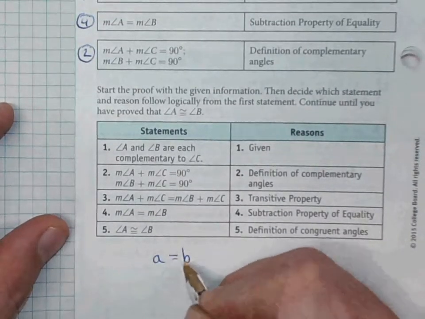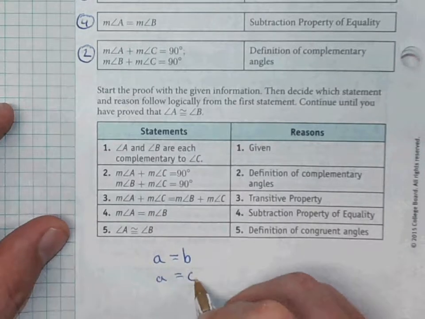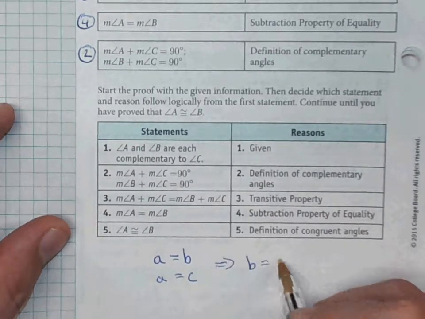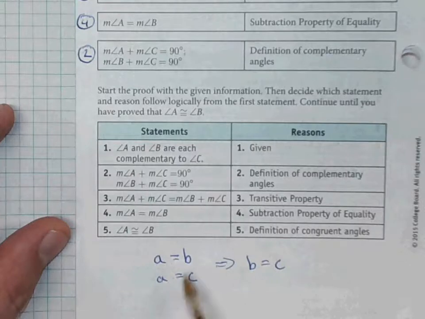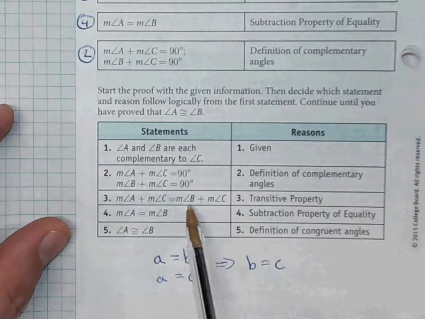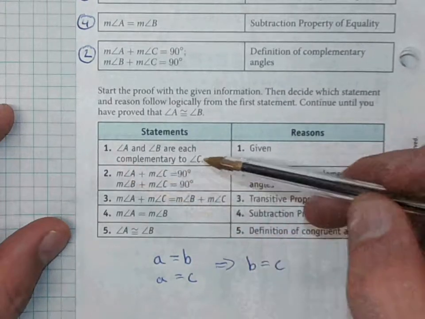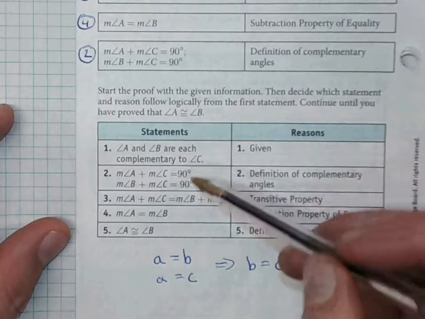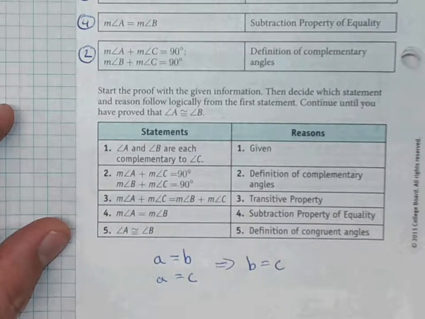Transitive is if A equals B, and if A equals C, then B is equal to C. So here, the A is 90 degrees. B is the sum of these two angles, and C is the sum of these two angles. If A is equal to B, and A is also equal to C, then B is equal to C by the transitive property.